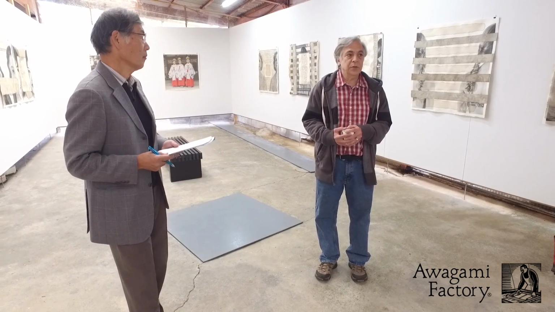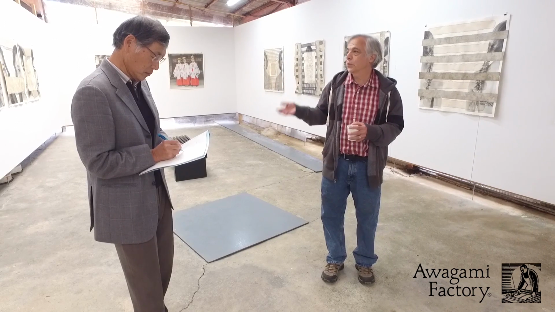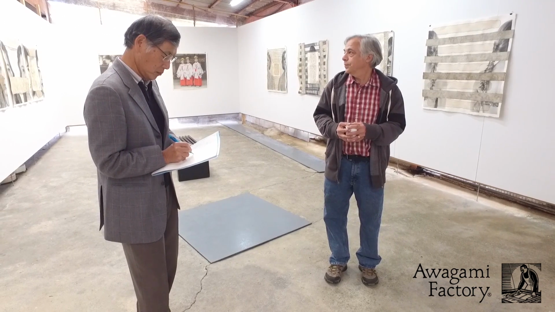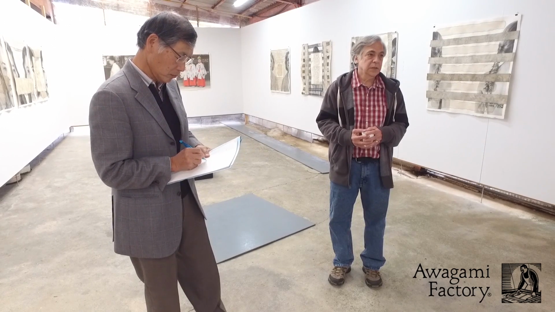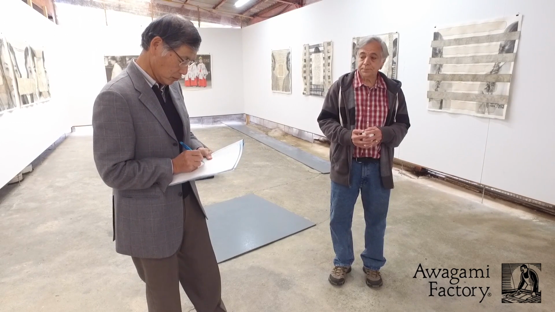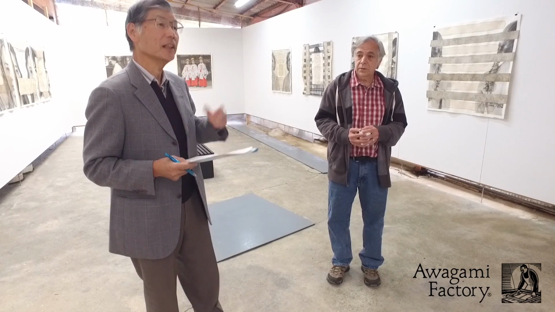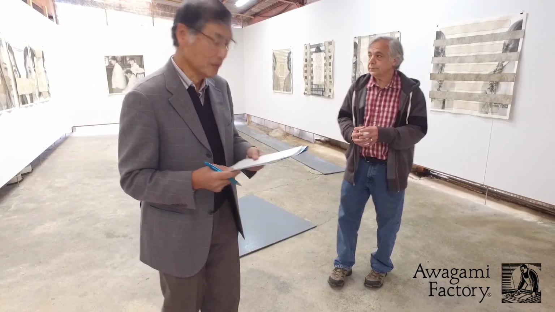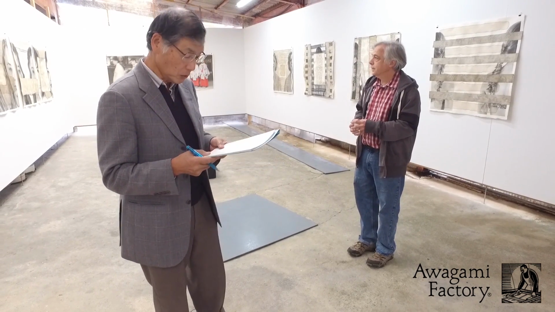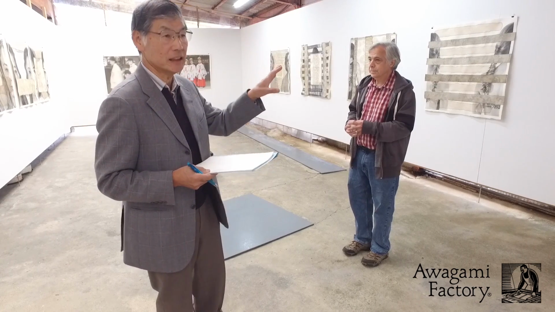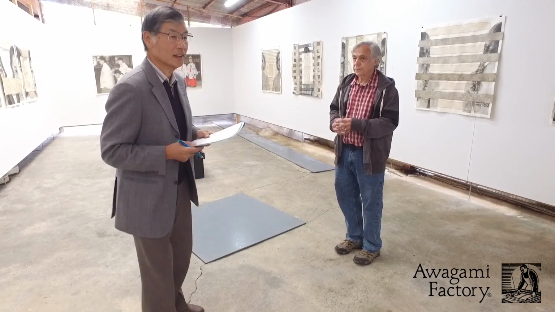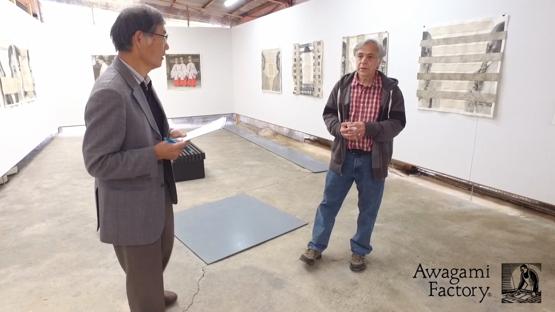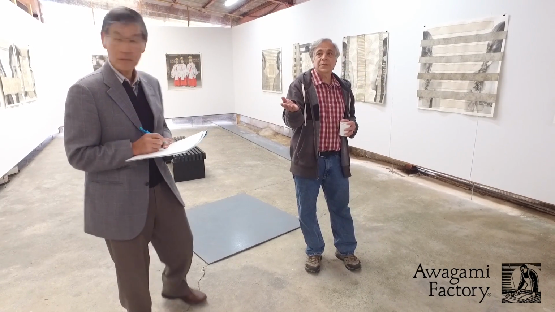stained the paper. This is handmade paper that we all made here. I stained the paper with coffee and sumi ink and bleach. And this wall is an example of the process.